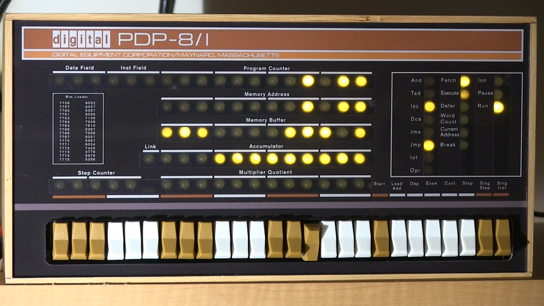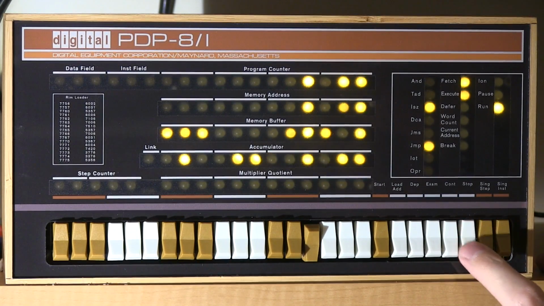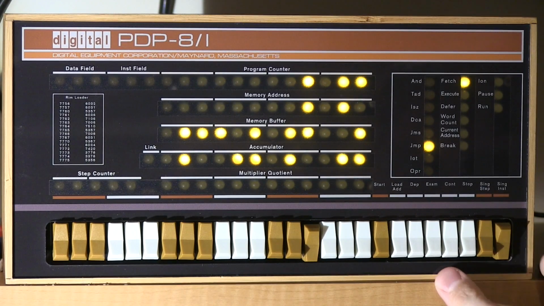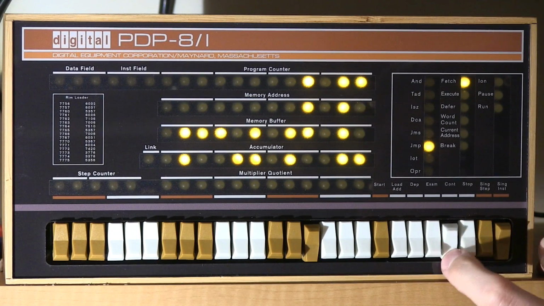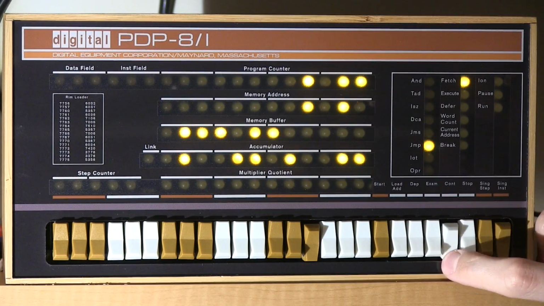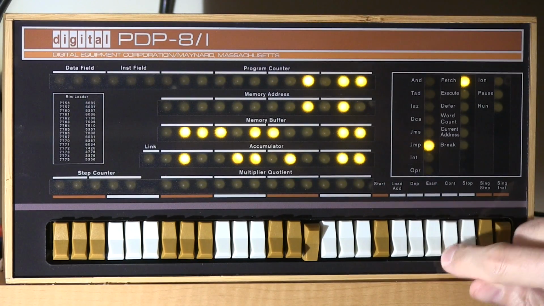So the accumulator is incrementing, but at a considerably slower rate, so we can actually see the bits moving across there. And again, we can stop this and single step if we like. So if I press continue here, you'll see that we are moving between two instructions, one of which is incrementing.